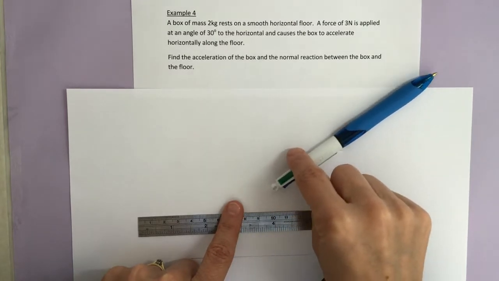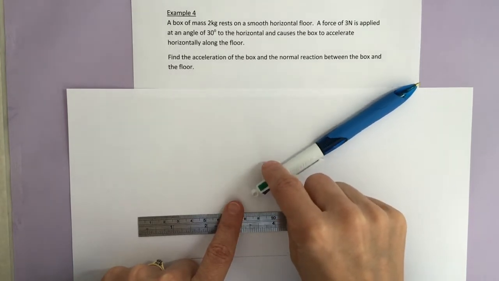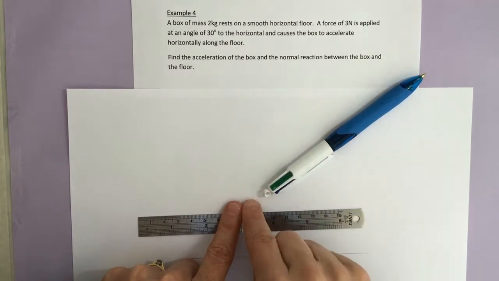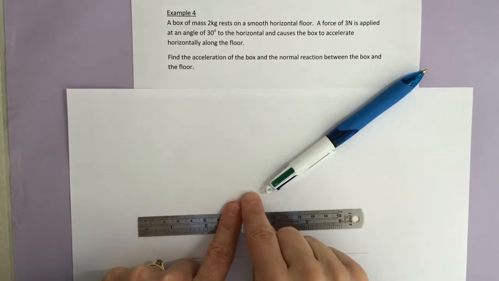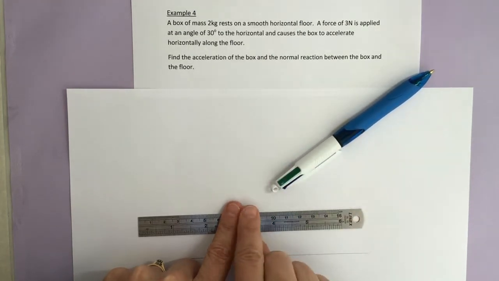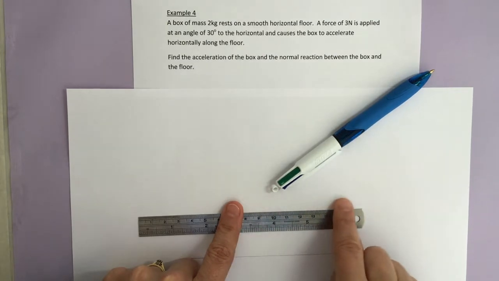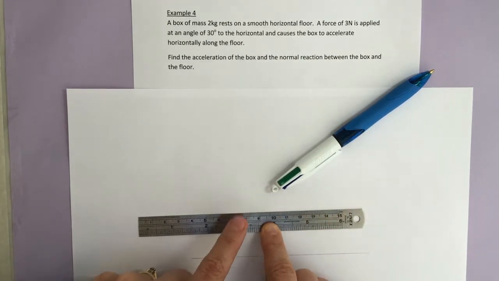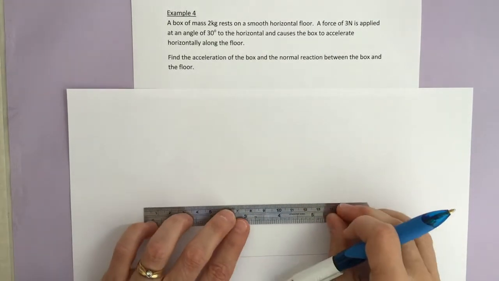And imagine something like a lead on a pet. If you're pulling this way, we're not putting enough upward force to lift this off the ground, we're just giving enough force to move the thing along the horizontal ground there. Okay, let's draw a quick diagram then.